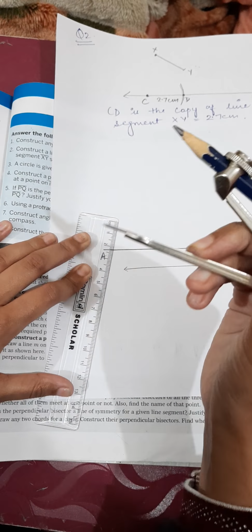The next step is, with the same measurement of the compass, you don't have to change the measurement, it has to be the same. From the starting point of this semicircle, make an arc like this here. From the point where this semicircle and this arc meet, make one more arc.